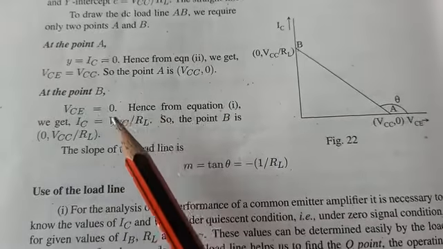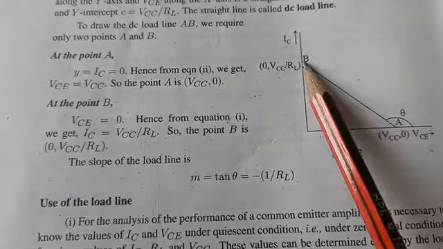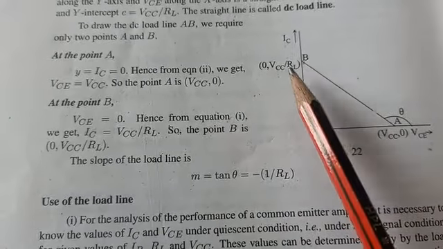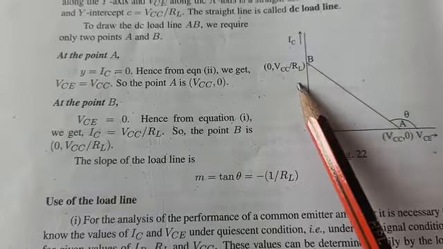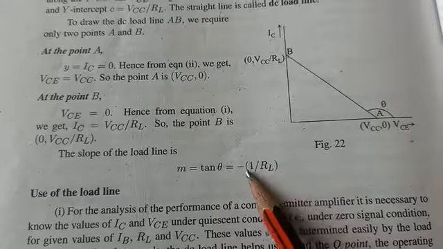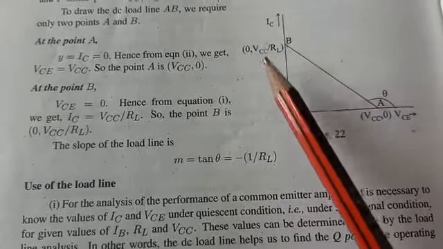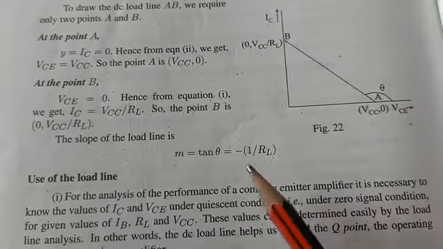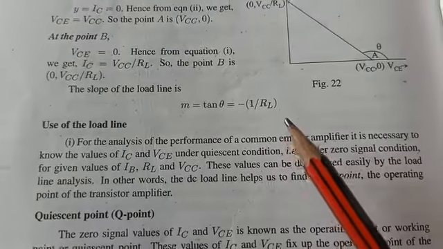At point B, VCE equal to 0. Hence from the equation we get IC equal to VCC by RL. So this point B is (0, VCC by RL). The slope of the load line is given by m equal to tan theta equal to minus 1 by RL. This is the load line. The load line is a straight line graph with the slope m equal to minus 1 by RL.